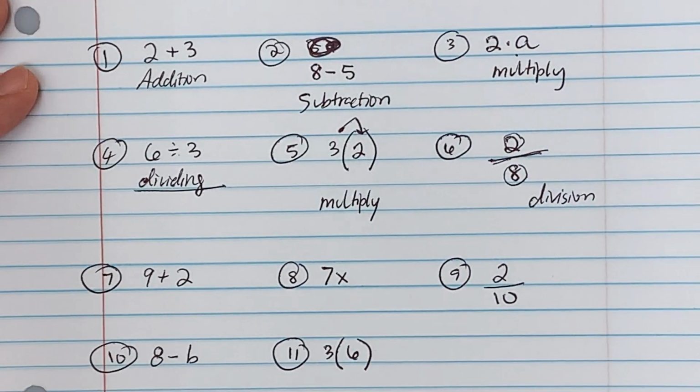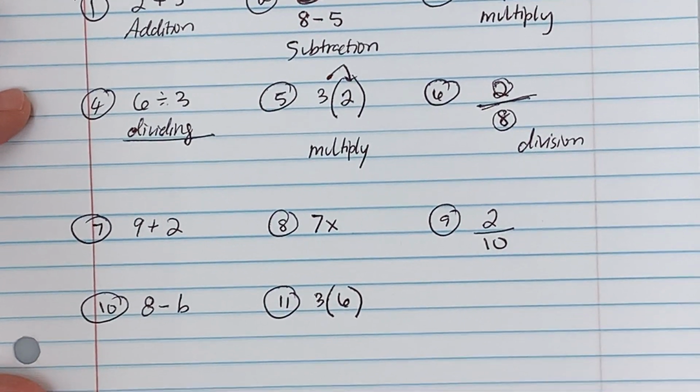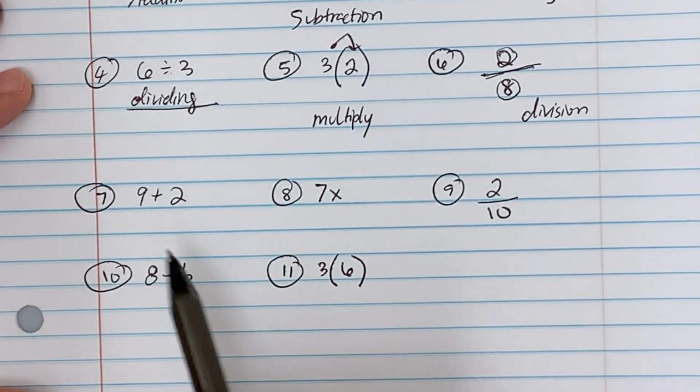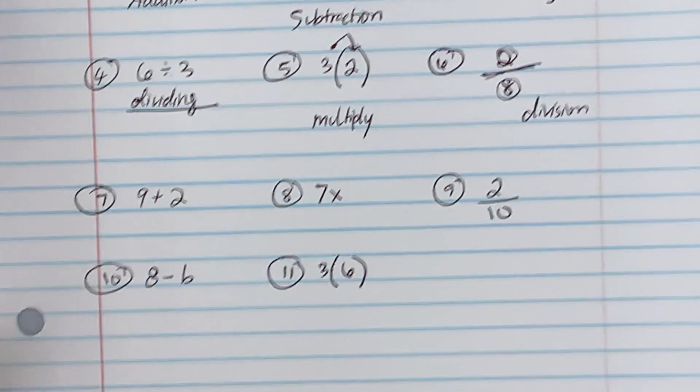Okay, so go ahead and take 3 minutes on your own, and I want you to just write underneath these, what are we doing? Are we adding, subtracting, multiplying, or dividing? And we'll be right back.